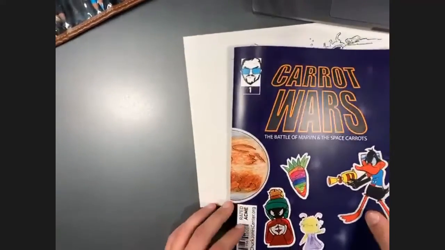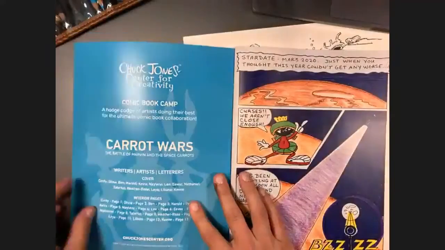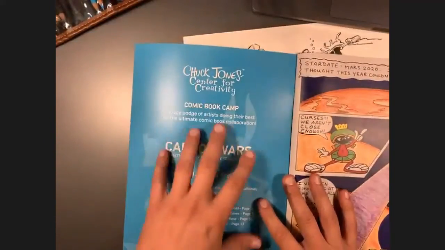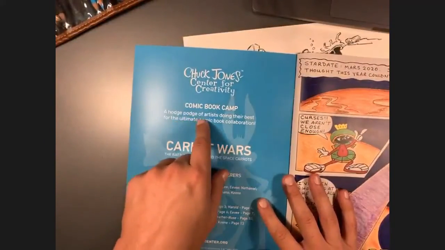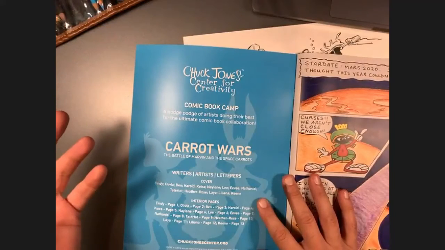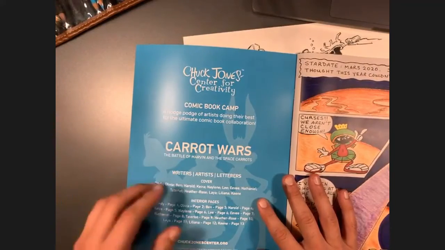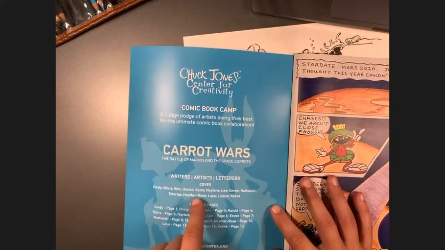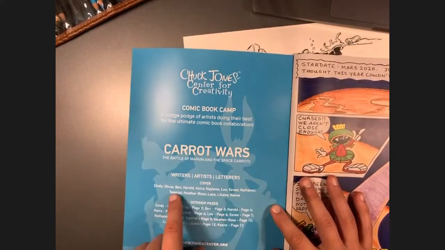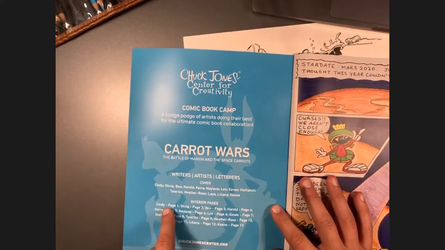And then as we go in, we've got the title page here, right? All of it, a hodgepodge of artists doing their best for the ultimate comic book collaboration. Well done on that, guys. We have Carrot Wars writers, artists, and letterers. And here's all of you guys who did that. Interior pages. Here's the interior page and your name by what you did.